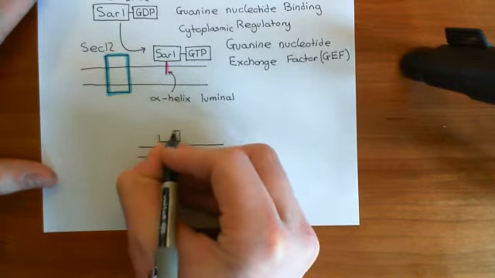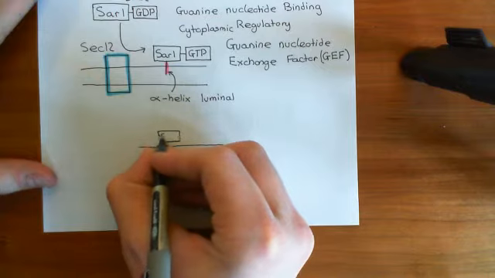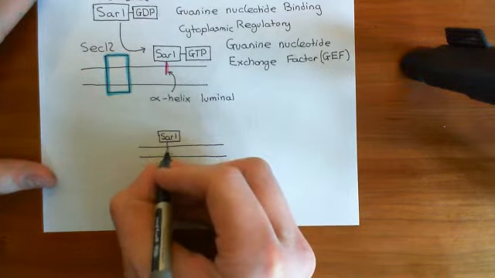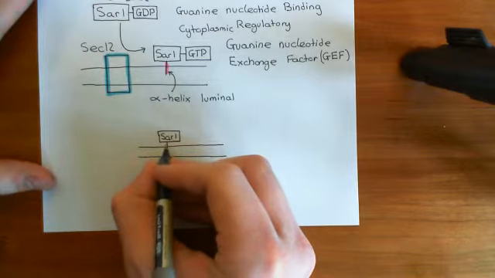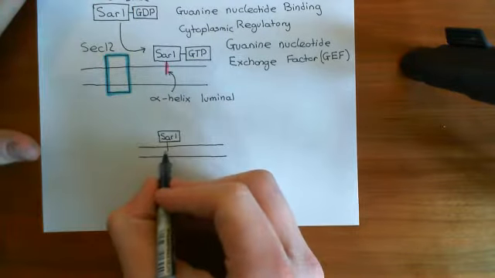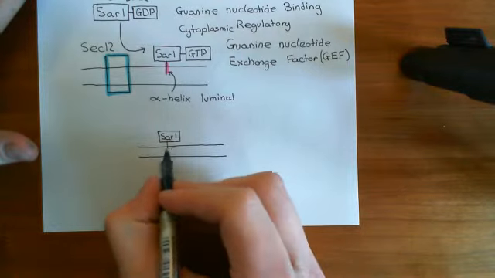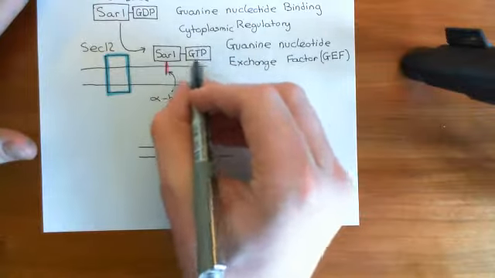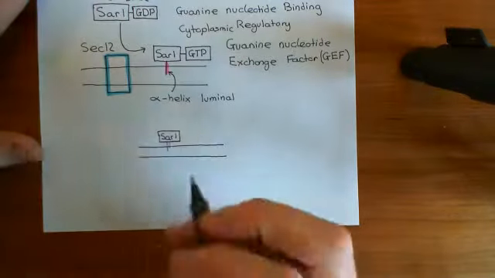Now I'm going to drop drawing the GTP because although that's very important, I can show that it's got GTP bound just by having this membrane spanning, well, not quite membrane spanning, but membrane sticking into alpha helix here. Okay, so this shows that it's got the GTP bound, so I'm going to stop having to put that there because that will just clutter everything up.